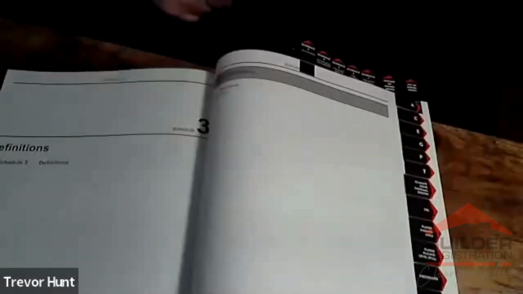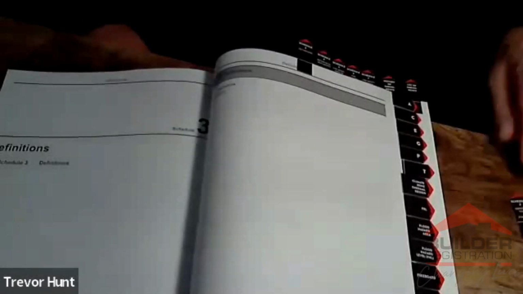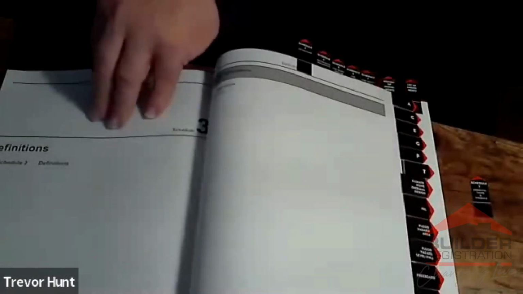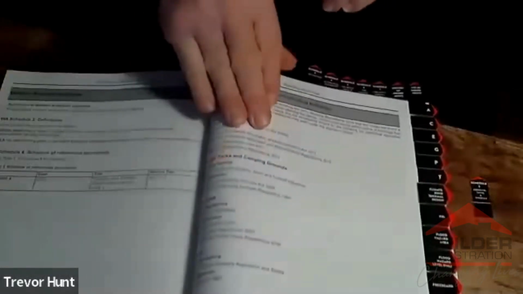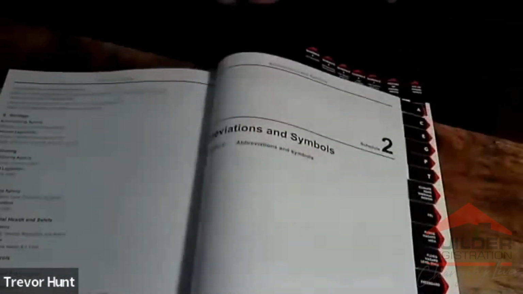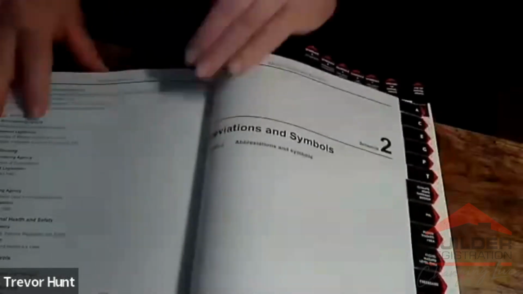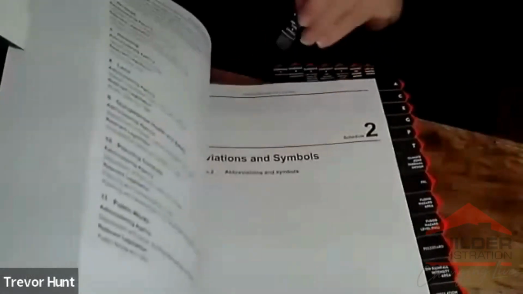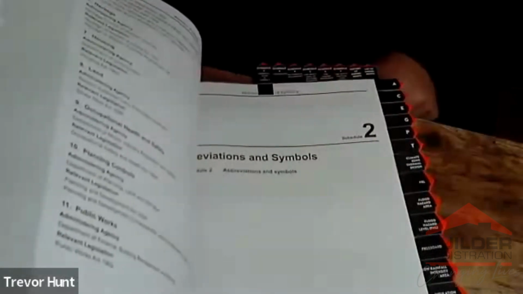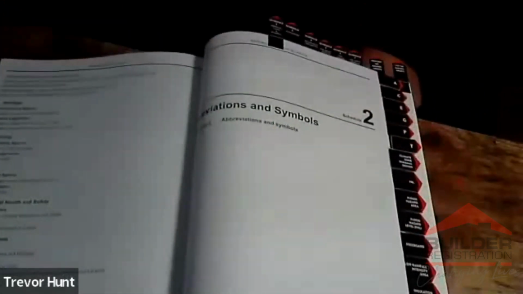After Schedule 3, definitions on 493, we're doing Schedule 2. Schedule 2 is going to be abbreviations and symbols, and that's going to be on page 487. Schedule 2, abbreviations and symbols, 487.